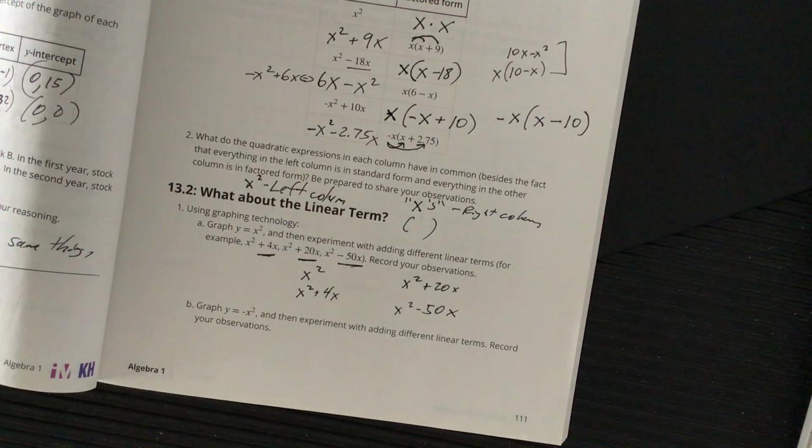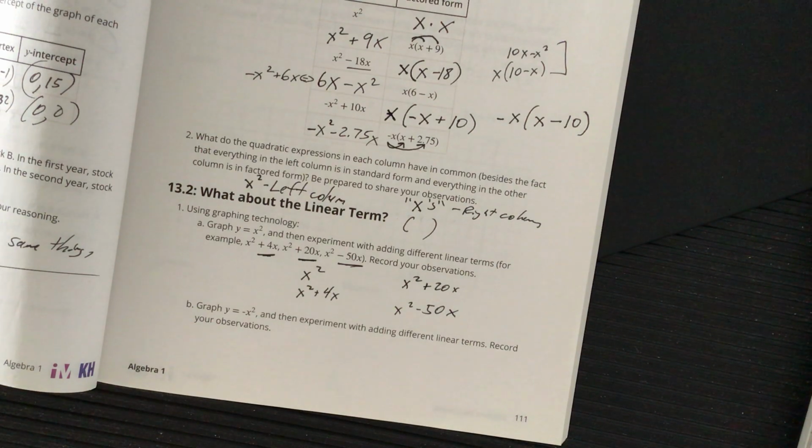Dang, that's a big route. Super steep. Can't even see it.